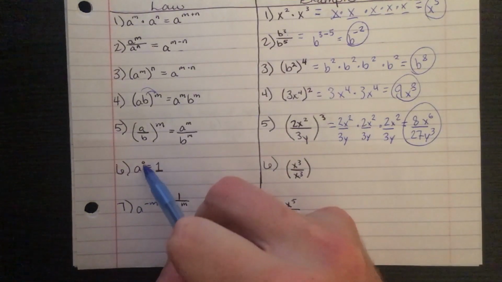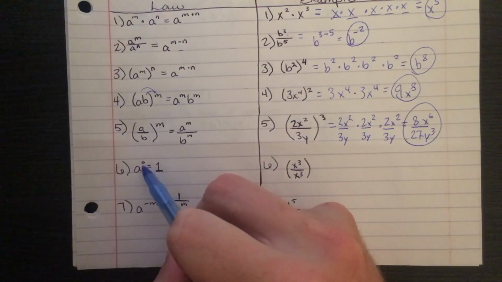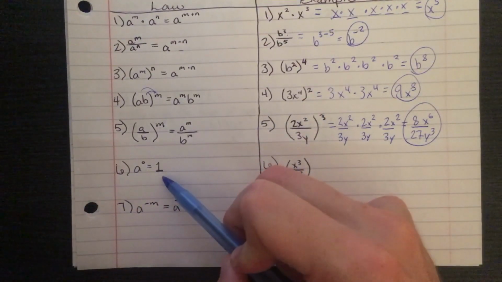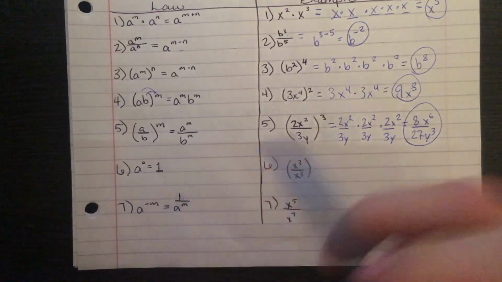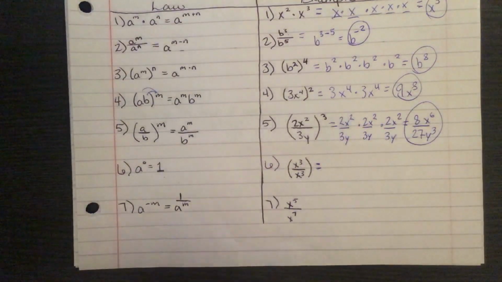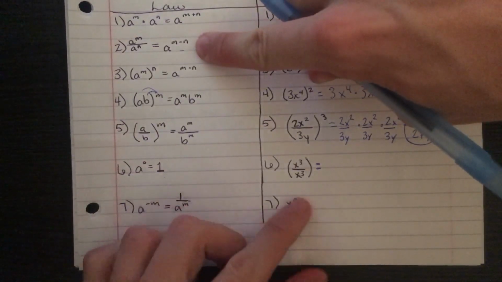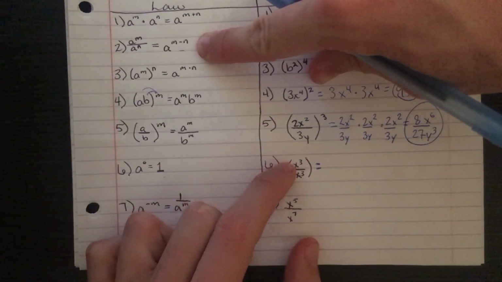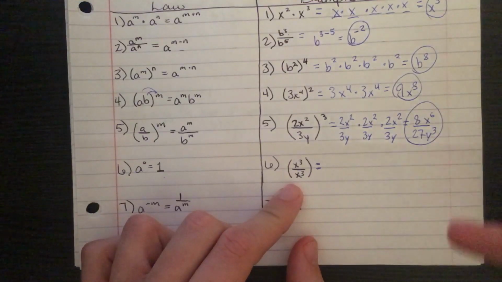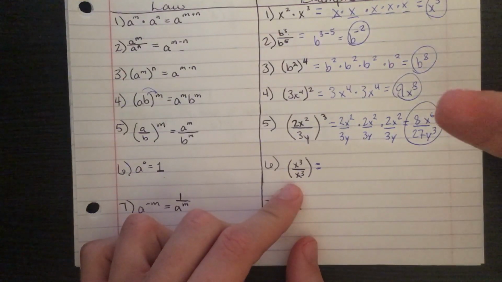So anything to the 0 power, if something has an exponent of 0, it evaluates to 1. And the reason that is, it has to do with this subtraction property that we used up here. So if we've got x cubed divided by x cubed, you all know that anything divided by itself is 1.